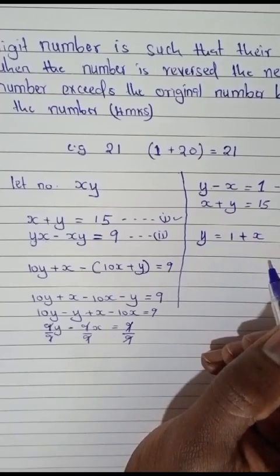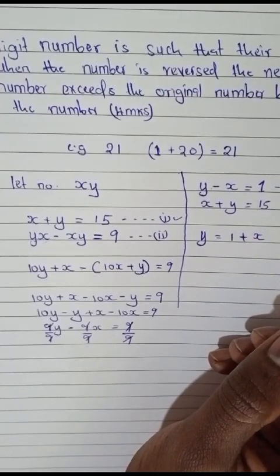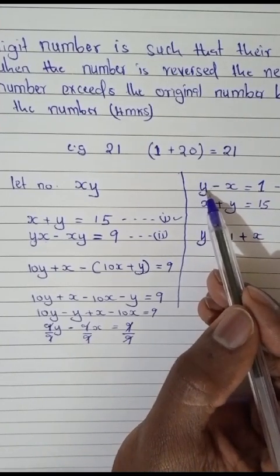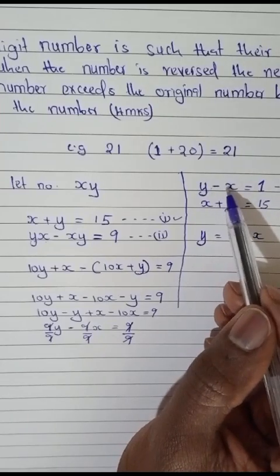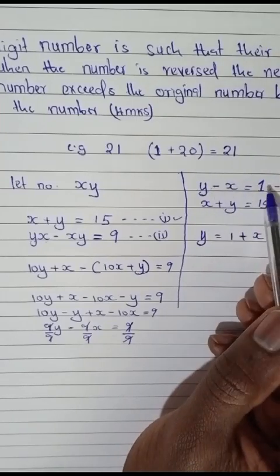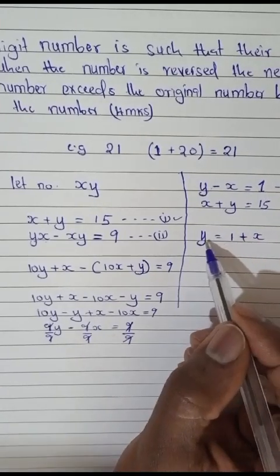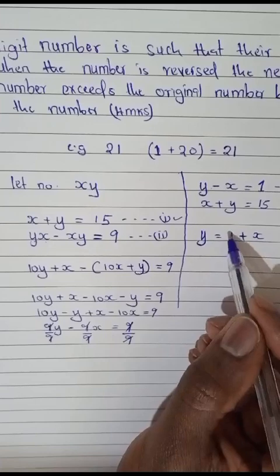When you are using a substitution method, you make sure you make one letter the subject of the formula. So here I am making y the subject of the formula. Therefore, negative x will come on this side and it will become positive x. So this means y is equals to 1 plus x.